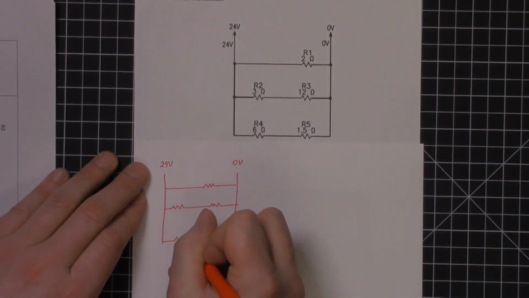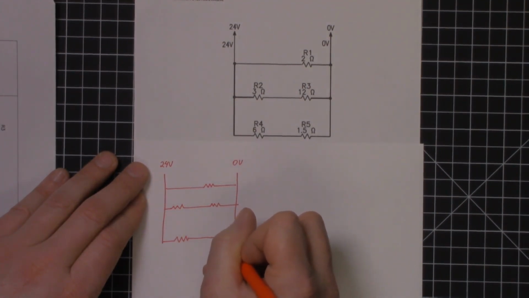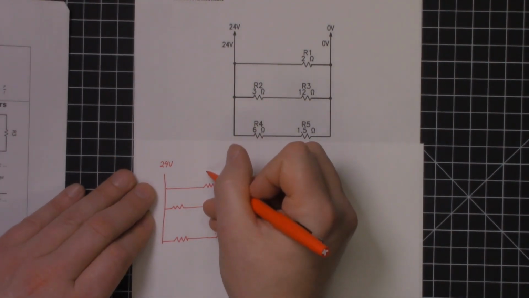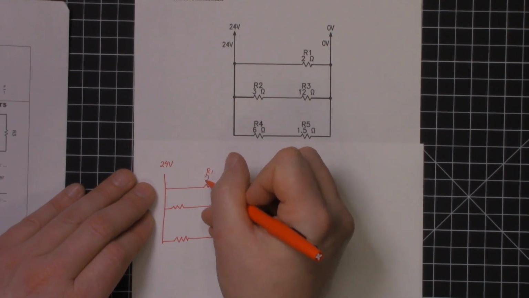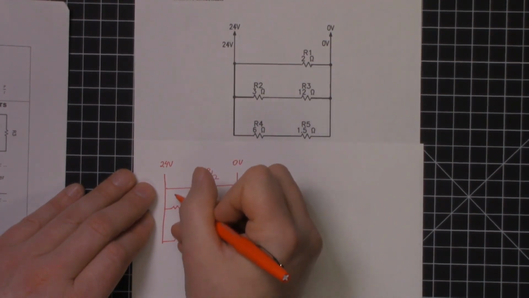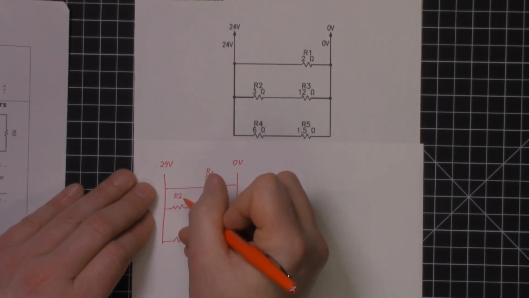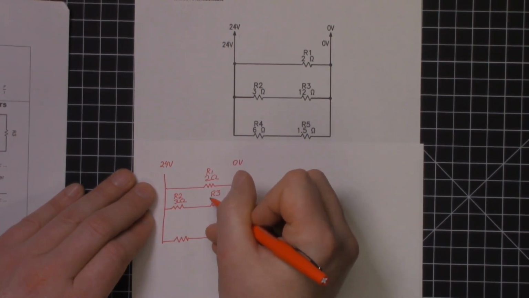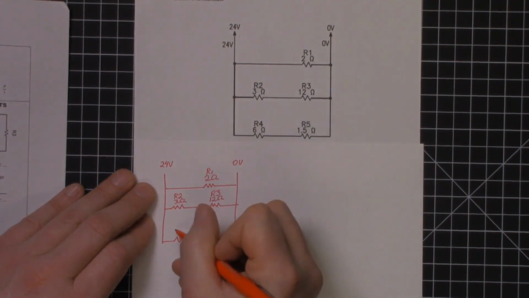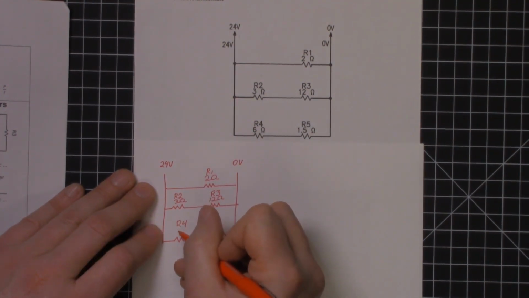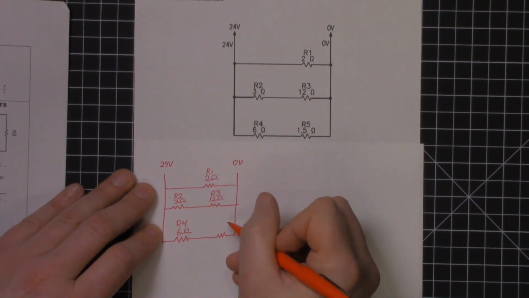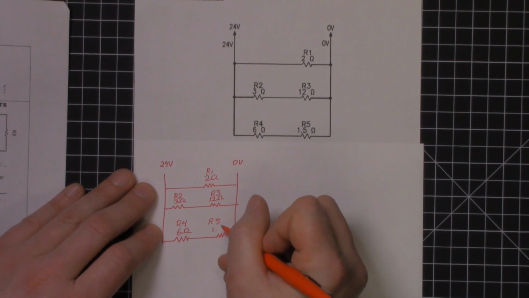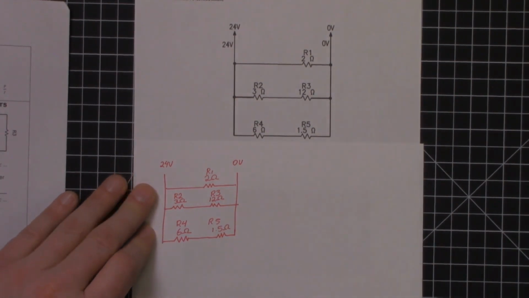Just give me a second to knock this out. Okay, so now I'm going to populate the information. Resistor 1 is 2 ohms. Resistor 2 is 3 ohms. Resistor 3 is 12 ohms. Resistor 4 is 6 ohms. And finally, resistor number 5 is 1.5 ohms.